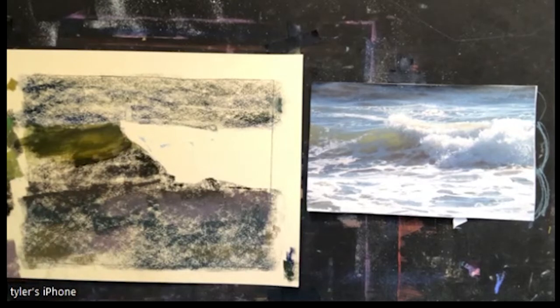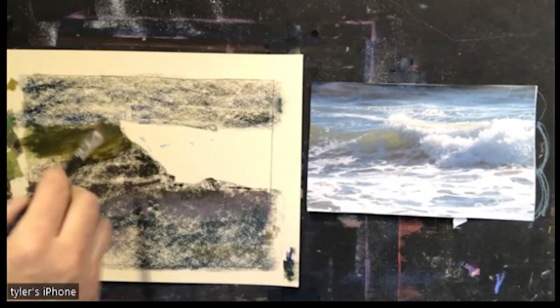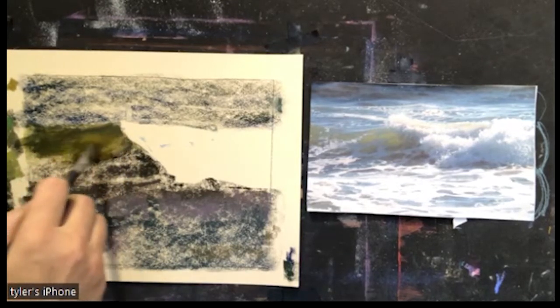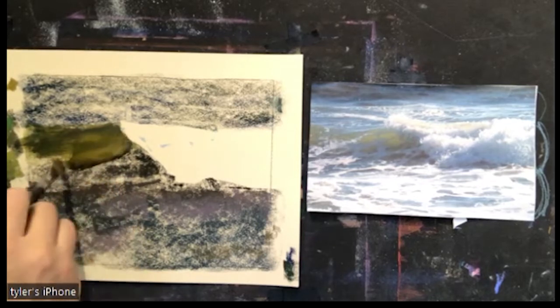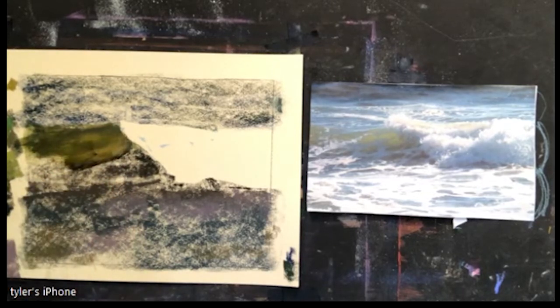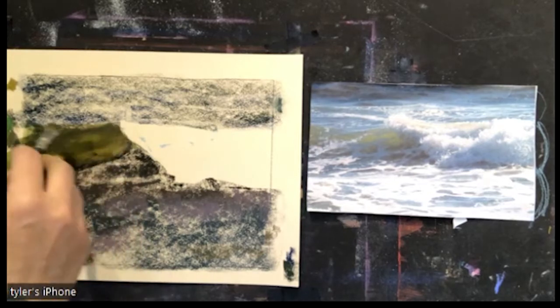Take your time. And if this is the part where you need to lift some of that paint off, you can.